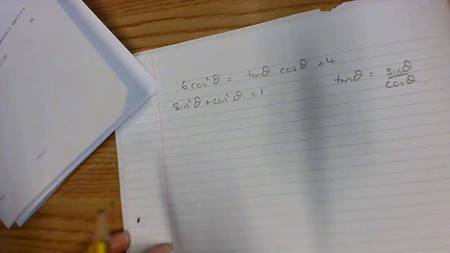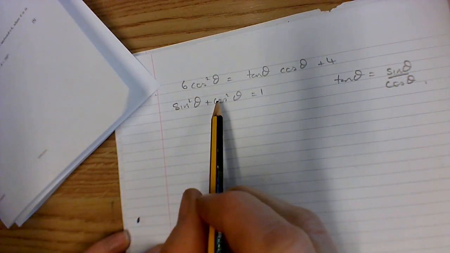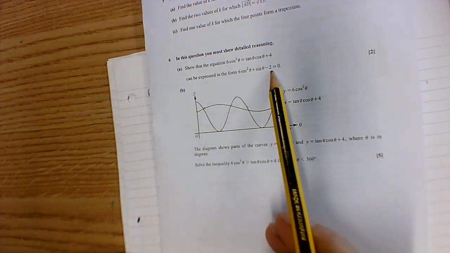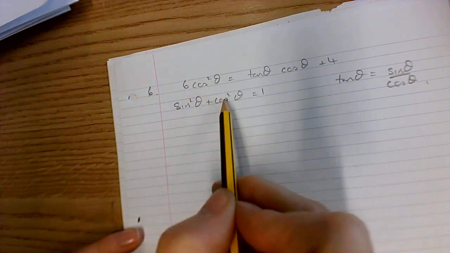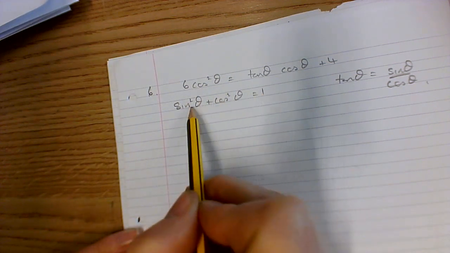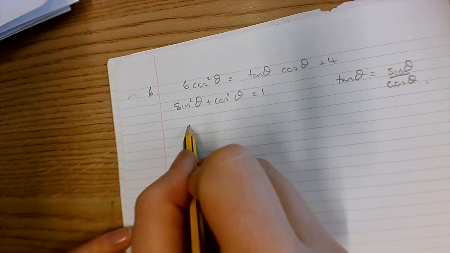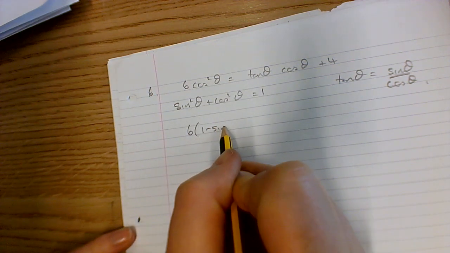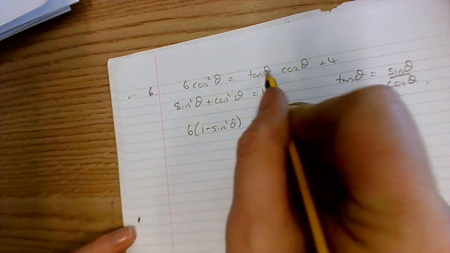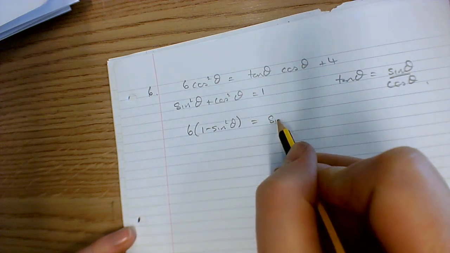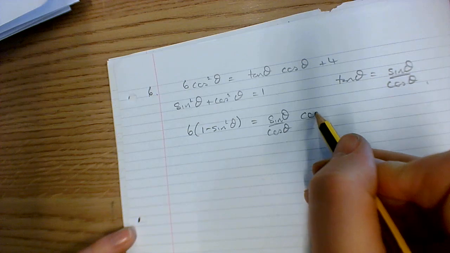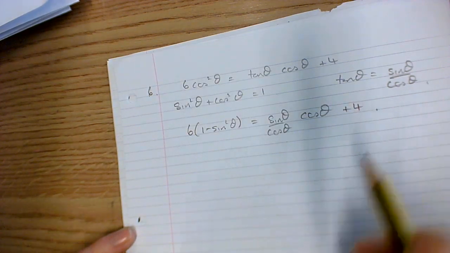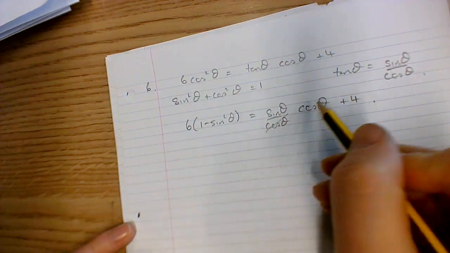That's weird. Right, so we're looking for everything in terms of sine squared, so we're going to get rid of cos squared, basically. Cos squared here is 1 minus sine squared. So we're going to have 6 into 1 minus sine squared theta. And tan theta is sine over cos, so sine theta over cos theta, and then you've got cos theta plus 4. Now, these are obviously going to cancel out.